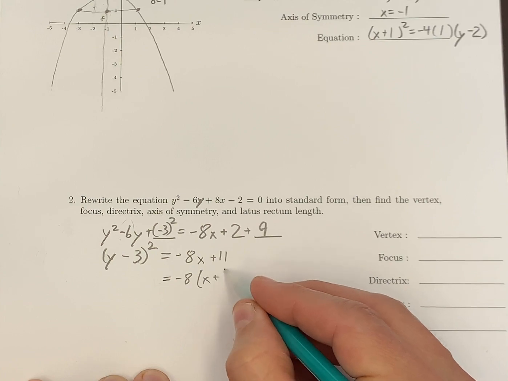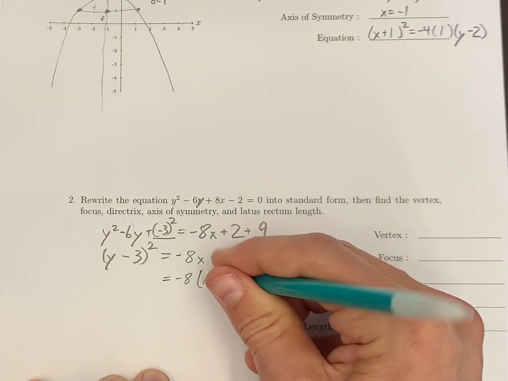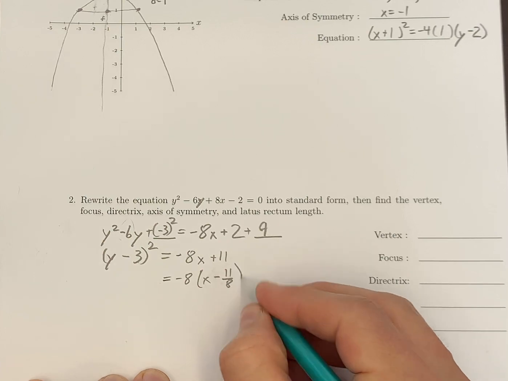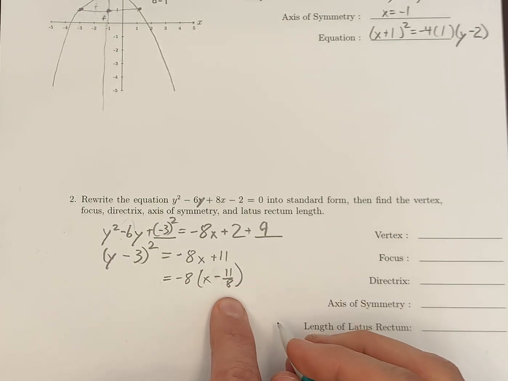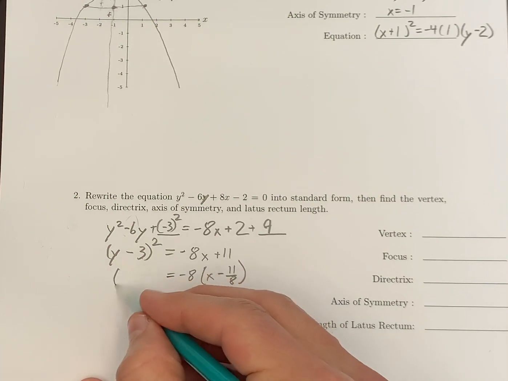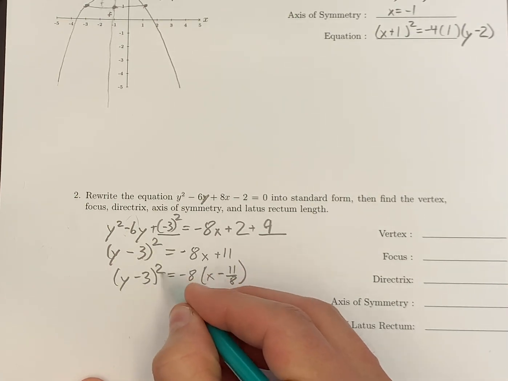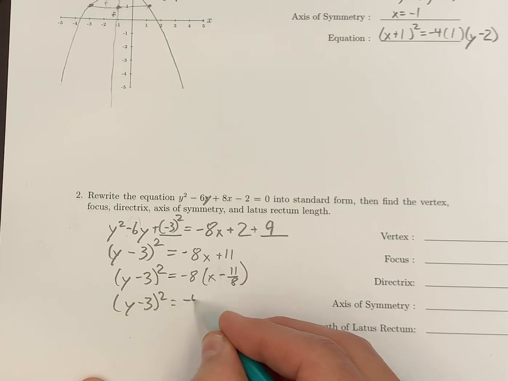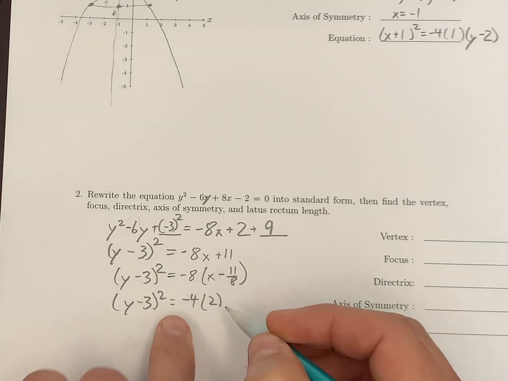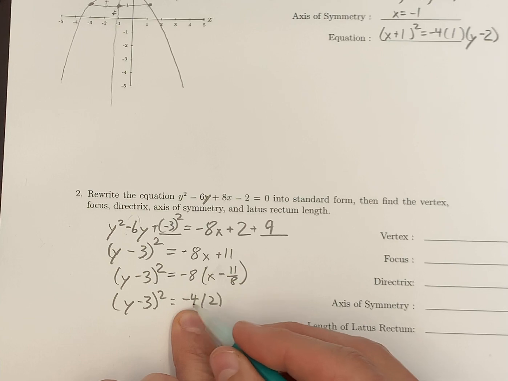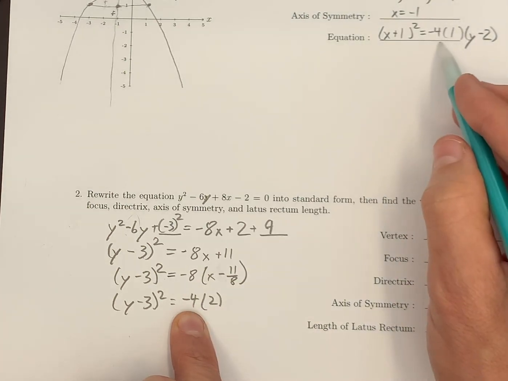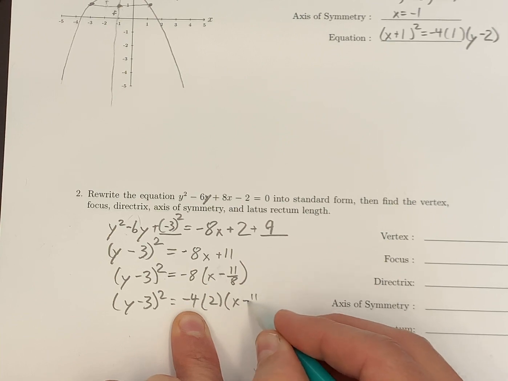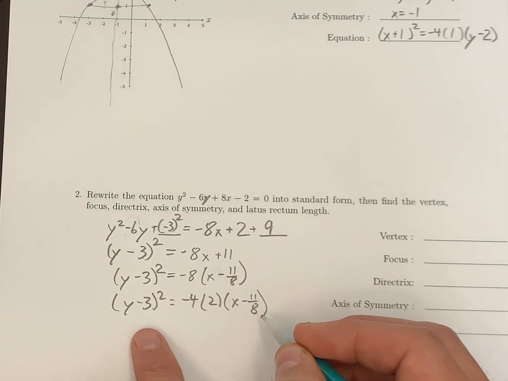x plus or minus 11/8, right? That should be whatever it has to be so that this works out. Y minus 3 squared equals -4 times 2. Why do I put -4 there? Well, that's always the format, right, of the parabola in standard form, x minus 11/8. So this is the standard form.